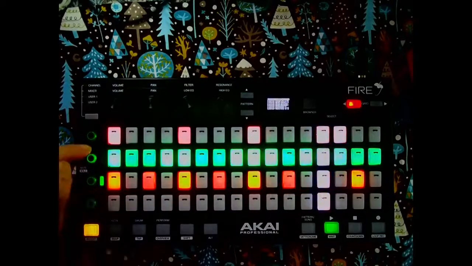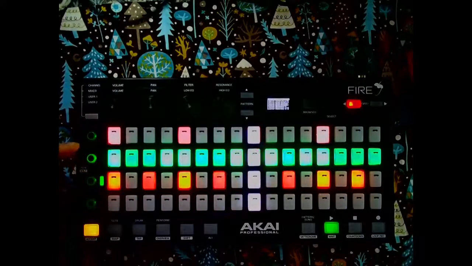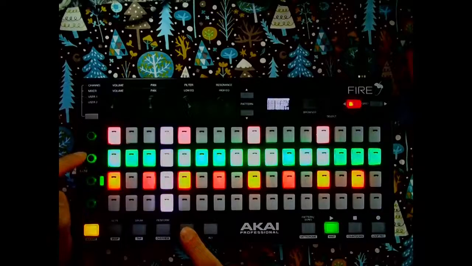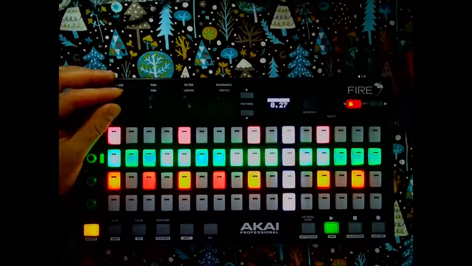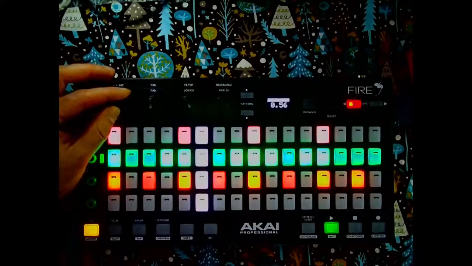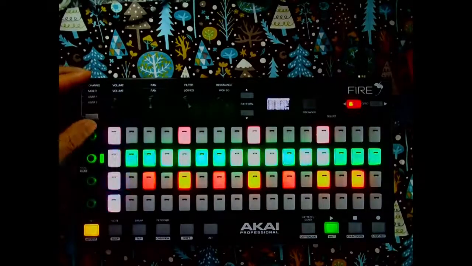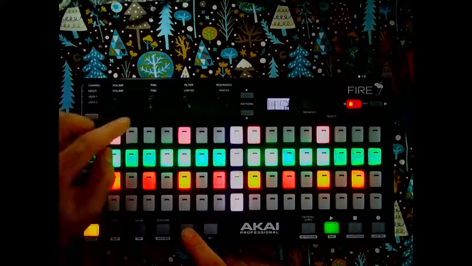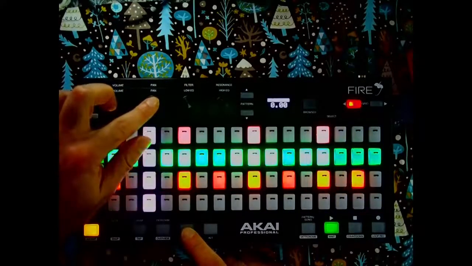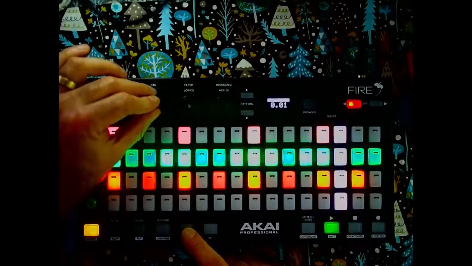This light here shows which track is currently selected. So if I select this one, I can then change the volume, make those much louder in comparison to, say, the drum track. And you can also edit the swing.